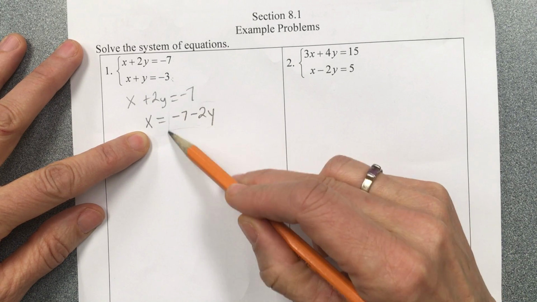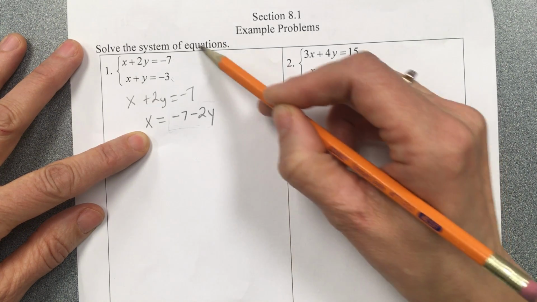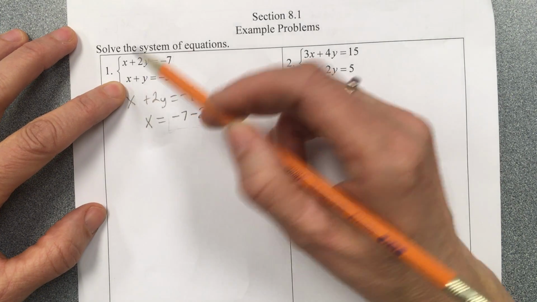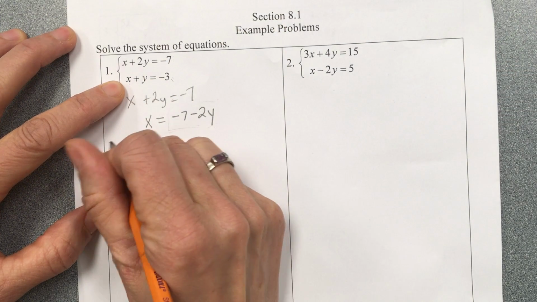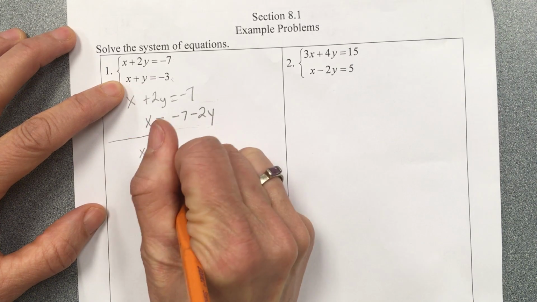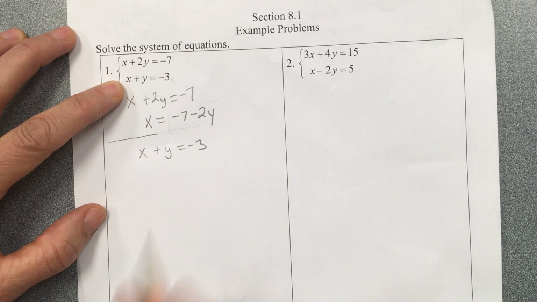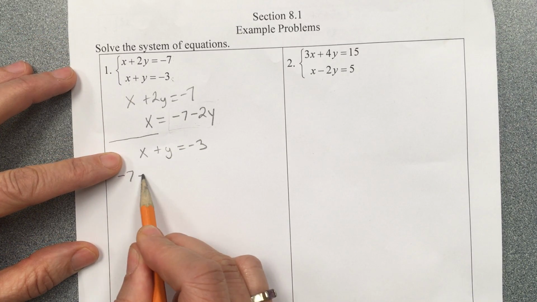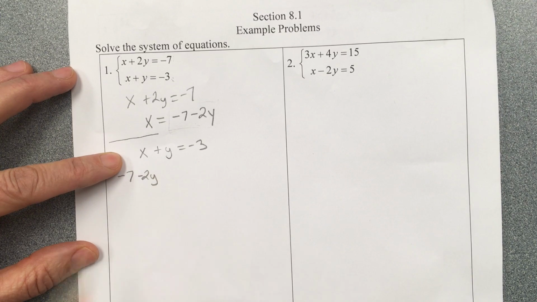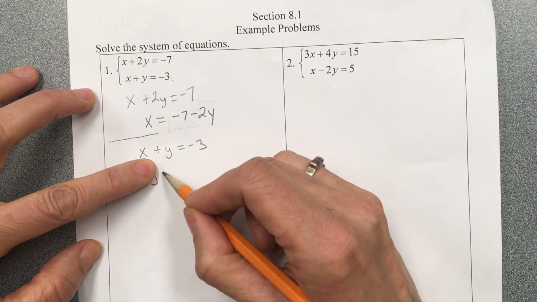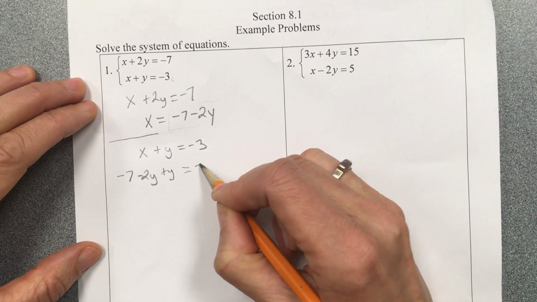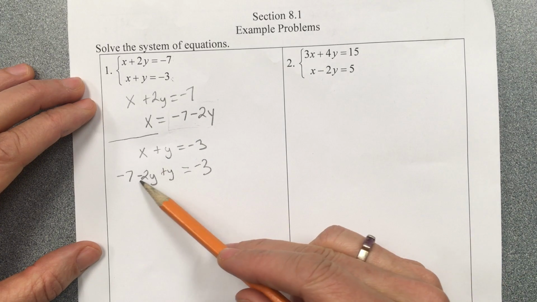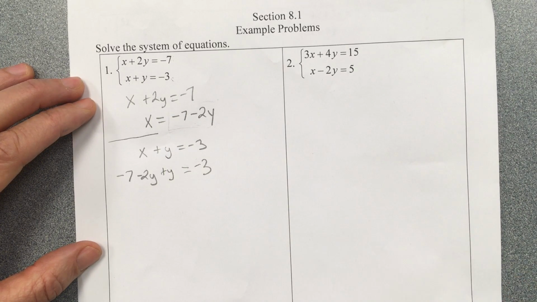So I'm going to take this expression and put it in for x in the other equation. Got to make sure you use both equations. So instead of the equation x plus y equals -3, I'm going to substitute, that's what this method is called, -7 minus 2y in for the x. And then I still have plus y equals -3. And now I have an equation that just involves the variable y, so I can solve.